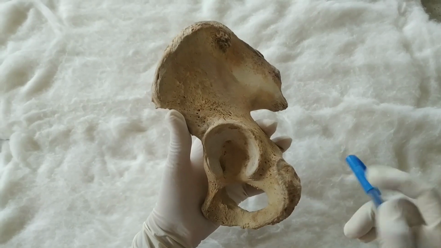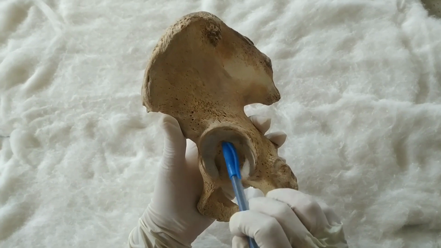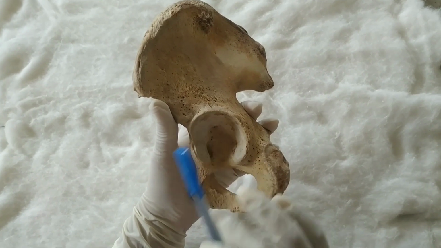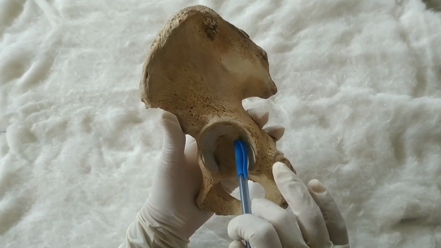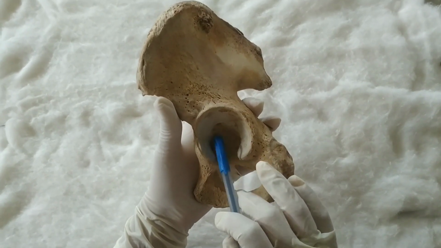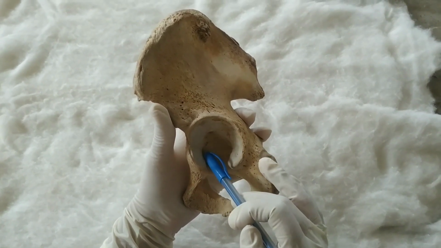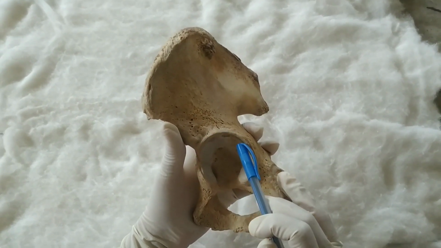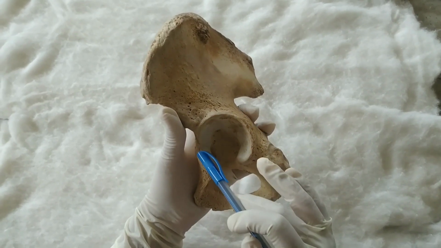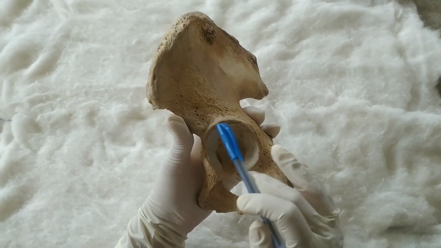Now let's see what the features of the acetabulum are. So we have already known there is a hollow cup-shaped depression. It is hemispheric in shape. It has two parts, a non-articular part and an articular part. The non-articular part is also known as the acetabular fossa. This is the acetabular fossa, in which there is fat and it is covered with synovial membrane. The articular part is horseshoe shaped. It is lined by hyaline cartilage. And the margin of the acetabulum is related to the acetabular labrum.